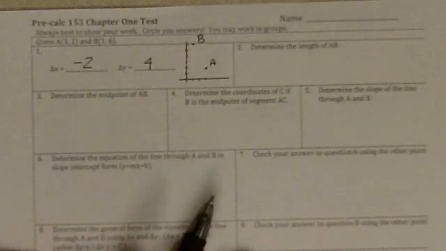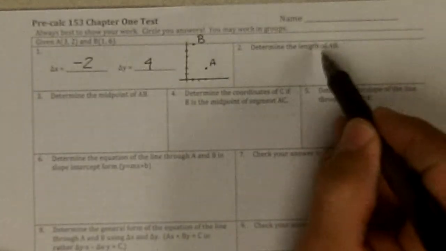That's what you would do in the slope formulas. y2 minus y1, and x2 minus x1. Those are the change in x and y. Most people did pretty well here. Now it says determine the length.